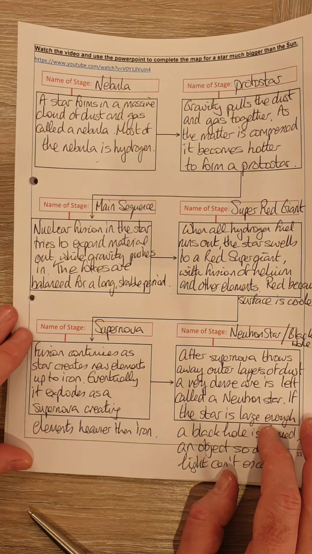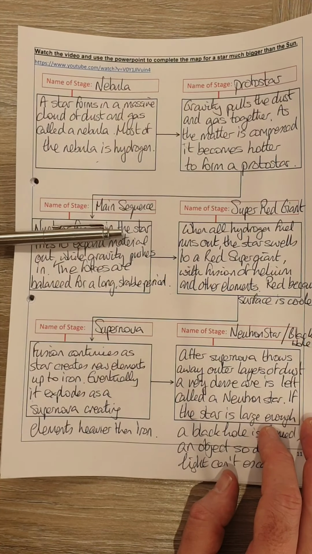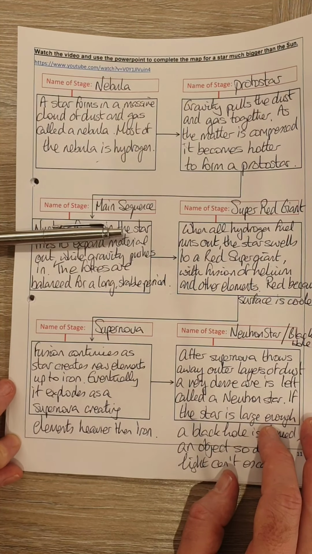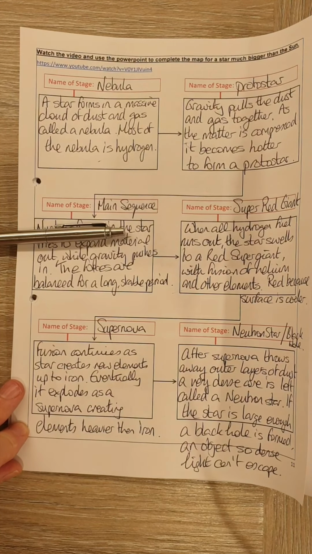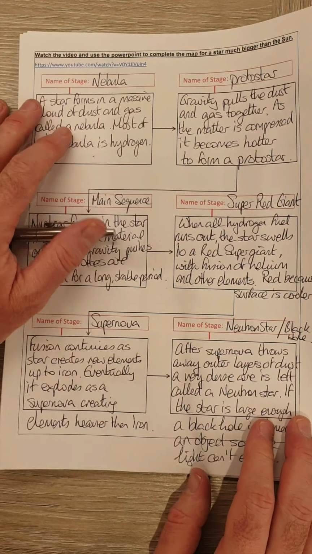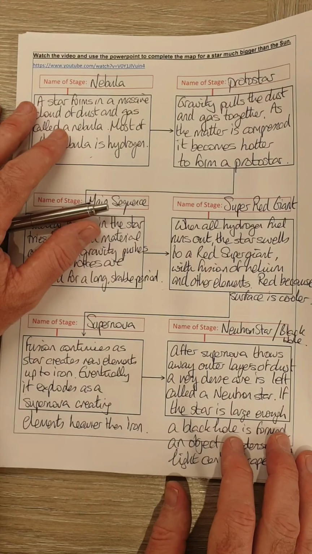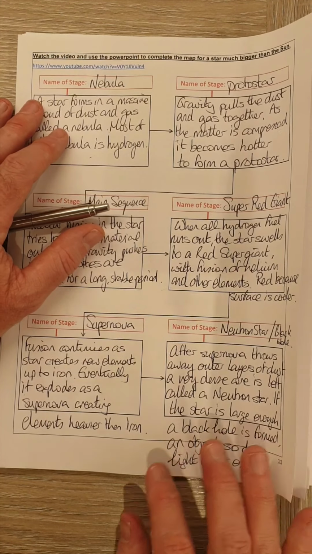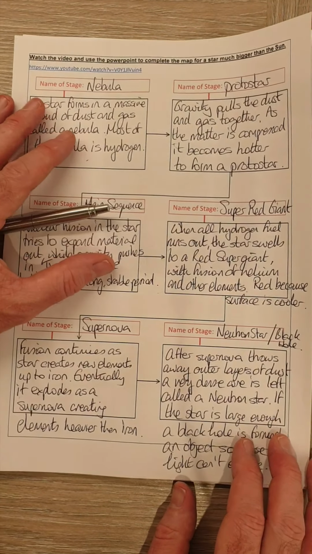Well, a supernova can be so bright that the light that we see from the supernova can be brighter than their entire galaxies, typically for a few days. So there are things that can be seen from right across the universe. They're incredibly bright. They're incredibly massive explosions. And during this explosion, elements that are heavier than iron are formed.